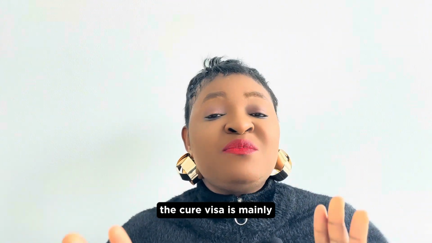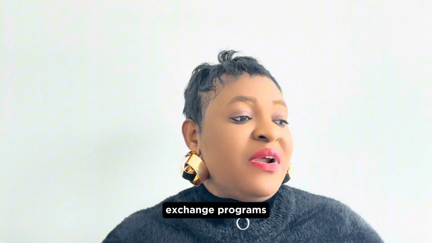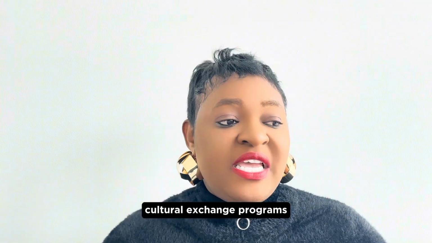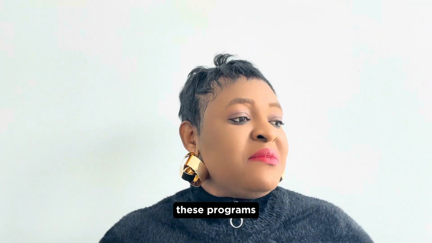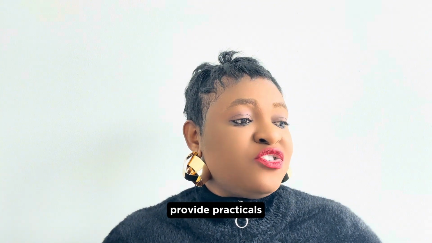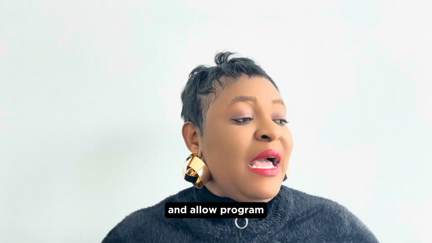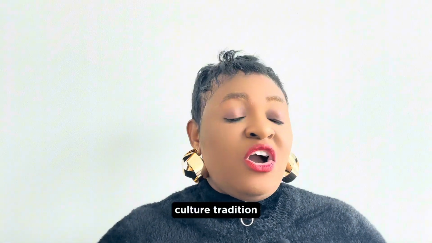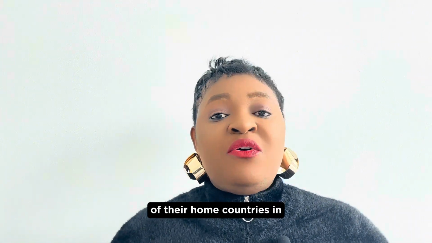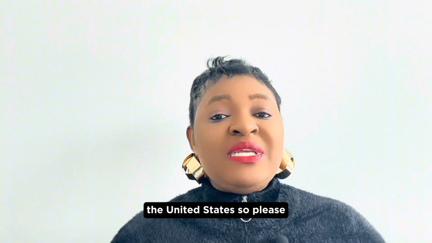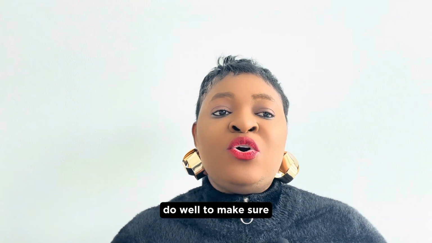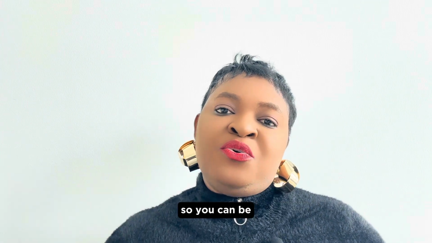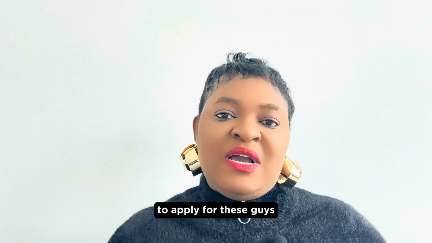The Q visa is mainly for cultural exchange programs. So the Q visa is for participation in certain international cultural exchange programs. These programs are designated to provide practical training and employment and allow program participants to share the history, culture, and tradition of their home countries in the United States. So please, like I said, do well to make sure to know what type of visa category you fall under so you can be in a good spot to apply for this.